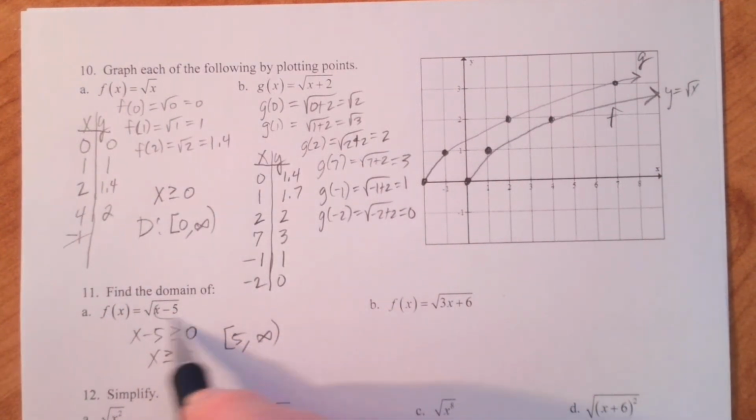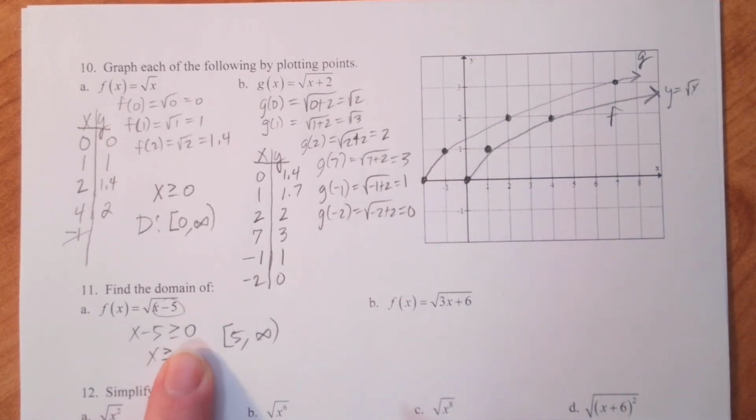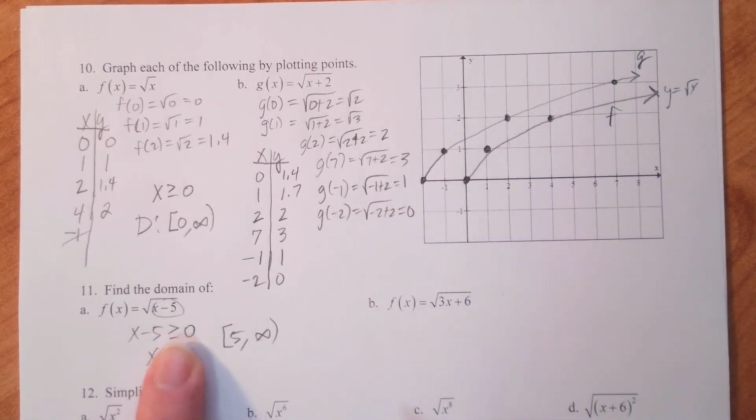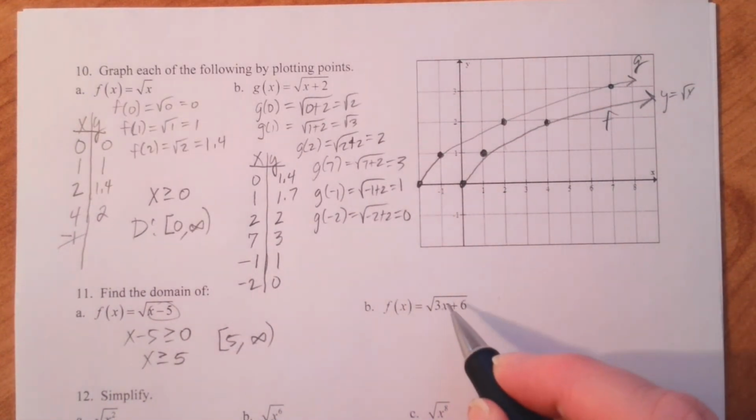So all we need to do is take our radicand. We know we can't take the square root of a negative. We can either equal 0 or we can be greater than 0, which is positive. So set this greater or equal to 0 and solve for x, and that's how you get your domain. So you might want to try that for part B and then watch the video.